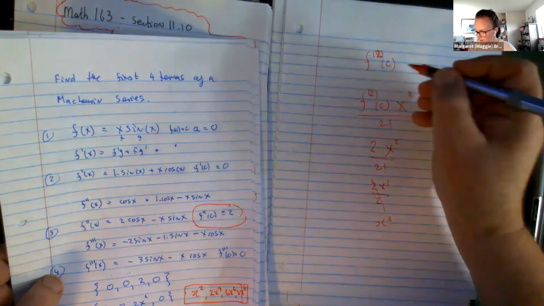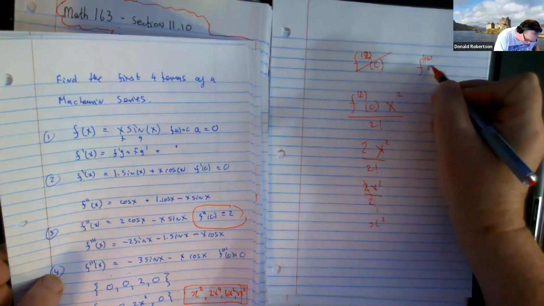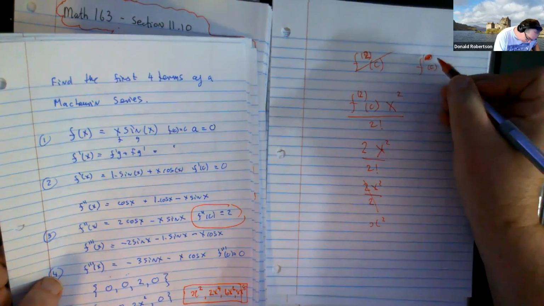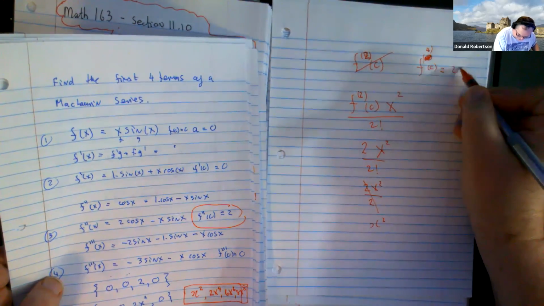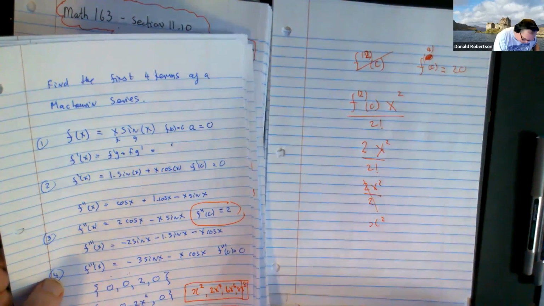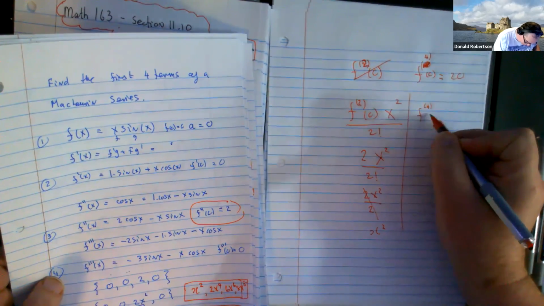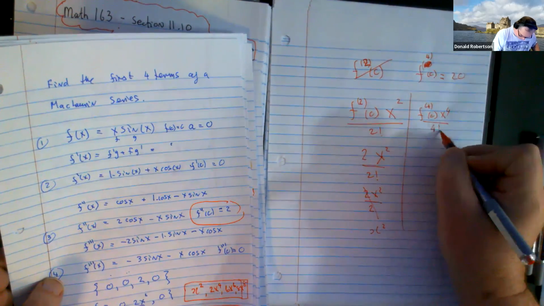Now let's pretend a different story: the 4th derivative at 0 happened to be 20, just for argument's sake. Then we would have the 4th derivative at 0, x to the 4 over 4 factorial.